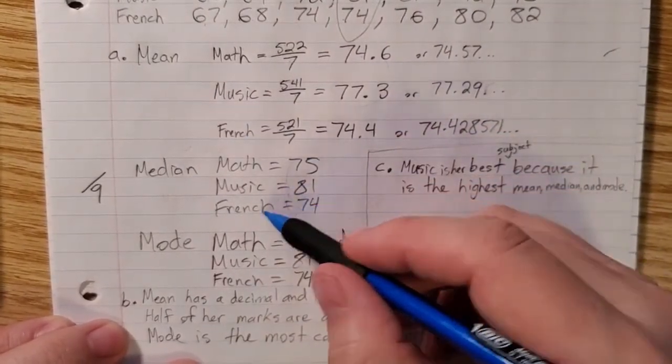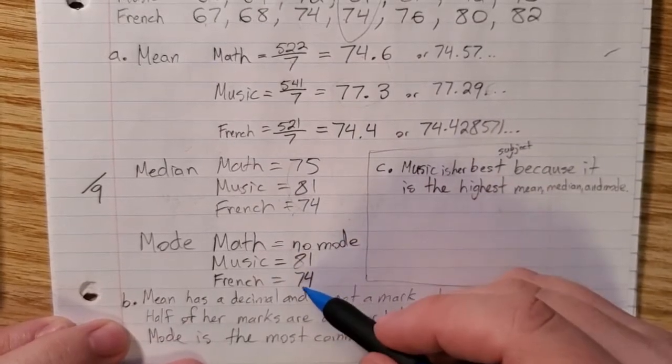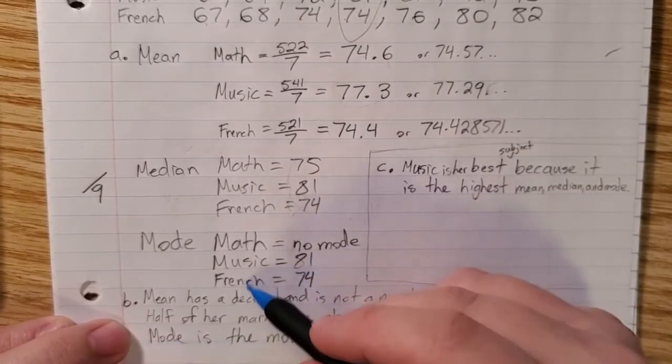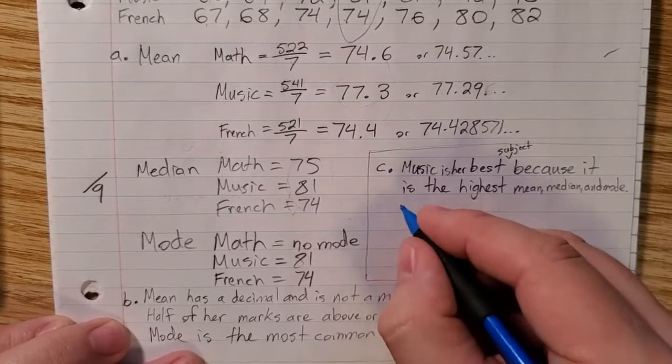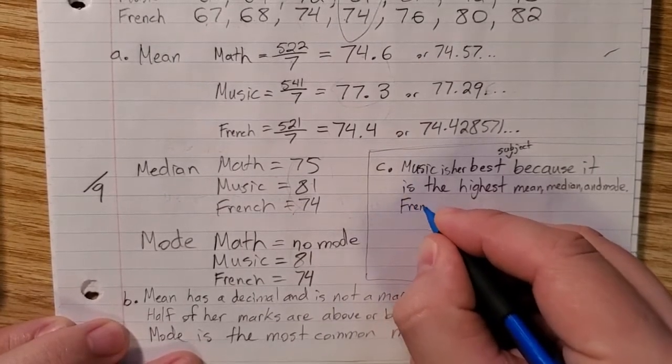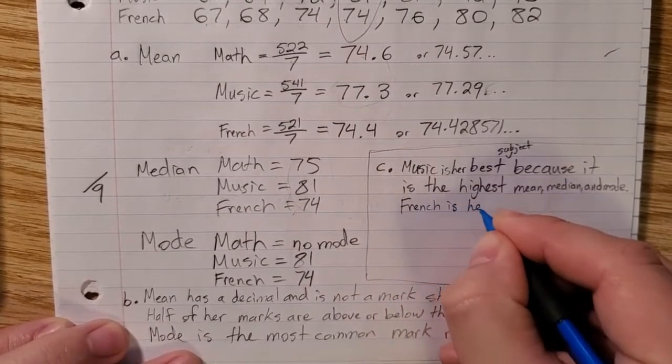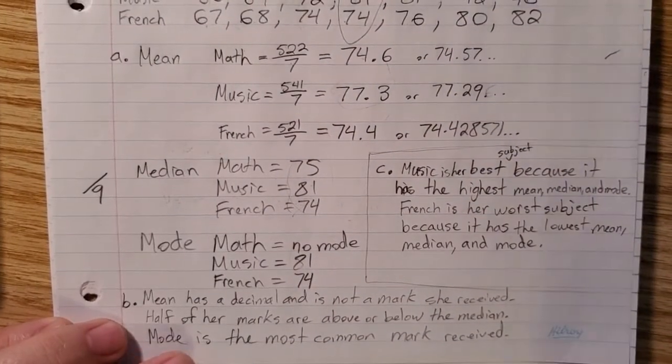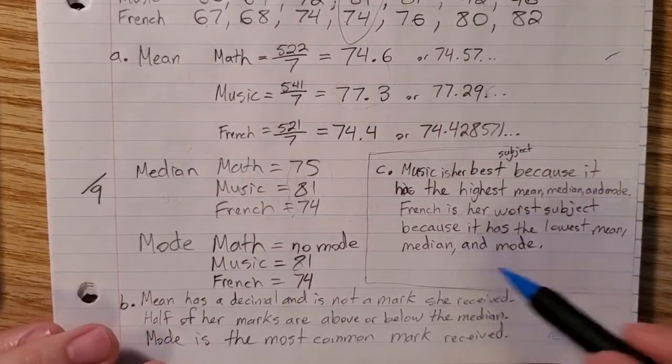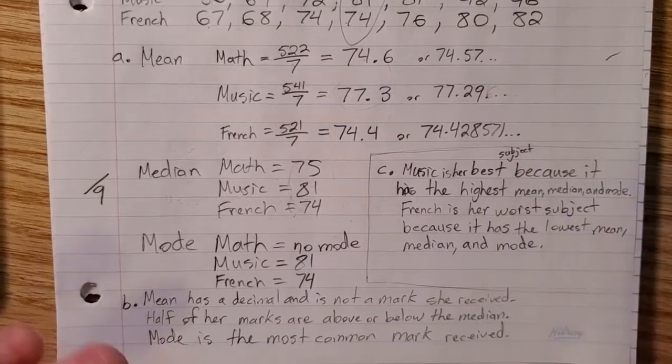Which is the lowest median? French again. And which is the lowest mode? Of the ones that have a mode, French is the lowest. So that would suggest that French is her worst subject because it has the lowest mean, median, and mode. So all 3 are the lowest.